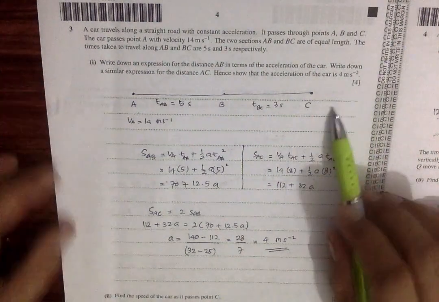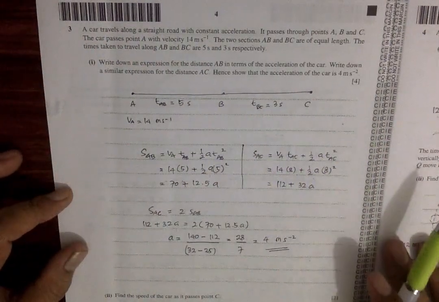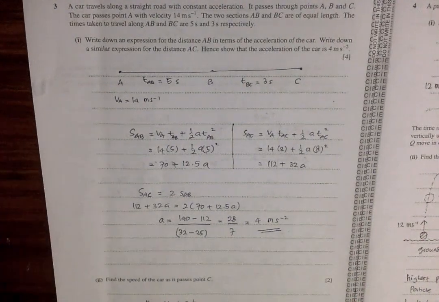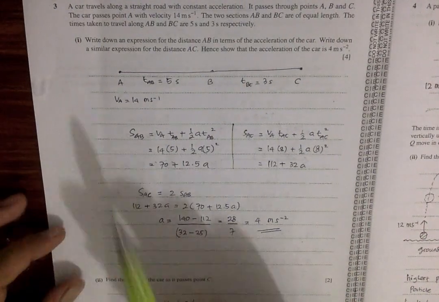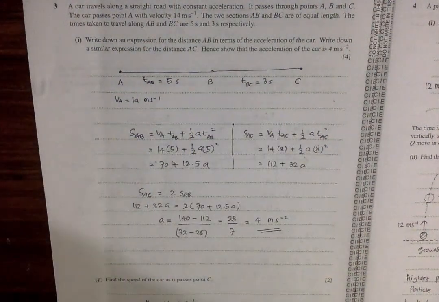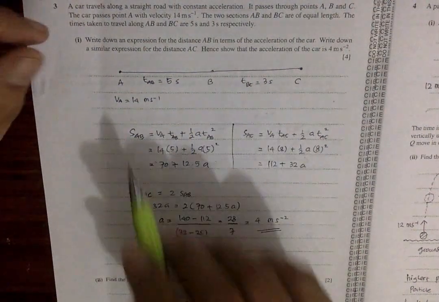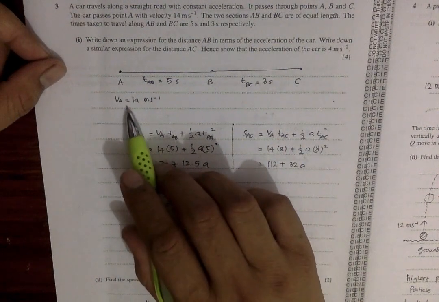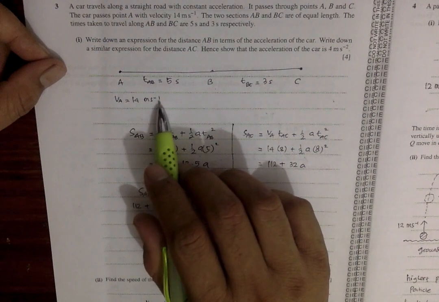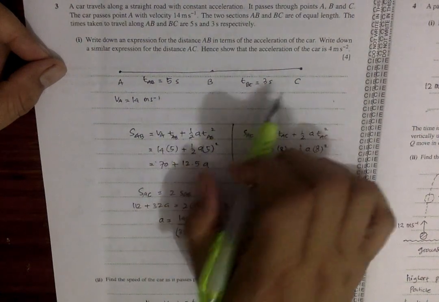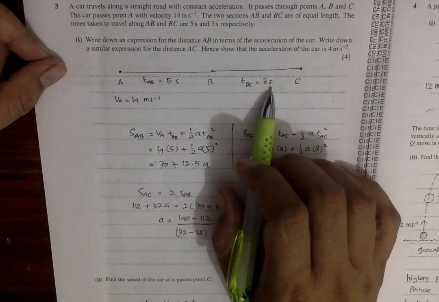Okay, let's draw the movement of the car from point A to B and then to C. Start from A, the car has velocity 14 meters second minus 1, and the travel time from A to B is 5 seconds. B to C travel time is 3 seconds.